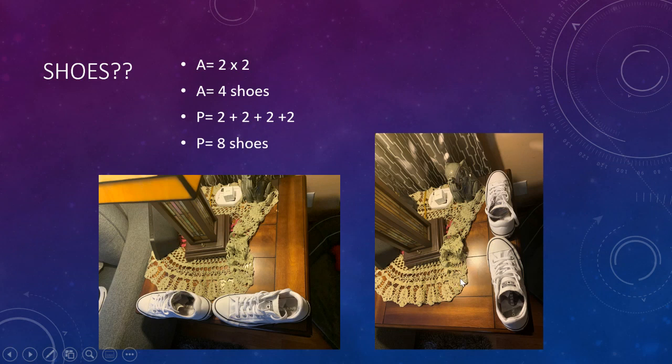Okay, length times width. So area would equal 2 times 2 is 4 shoes, and perimeter would be 2 plus 2 plus 2 plus 2. So 2 plus 2 is 4, plus 2 is 6, plus 2 is 8. So my perimeter would be 8 shoes. See how area and perimeter do not give you the same answer.